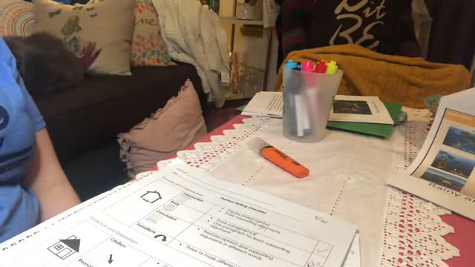Okay, third graders, what I'm looking at now is our opinion writing checklist or rubric.